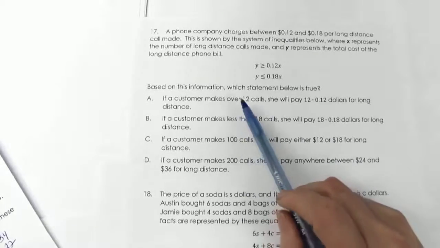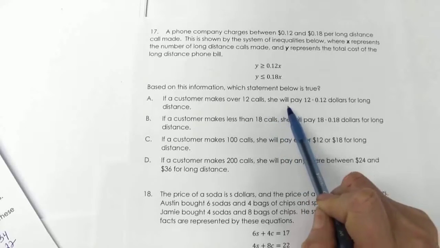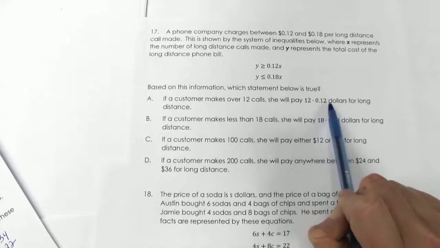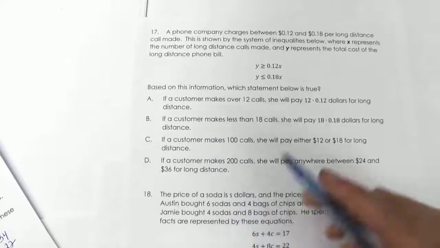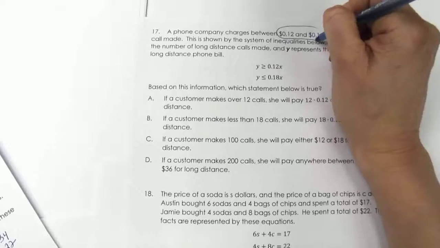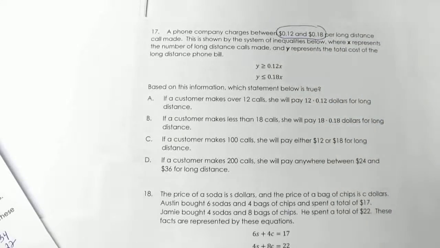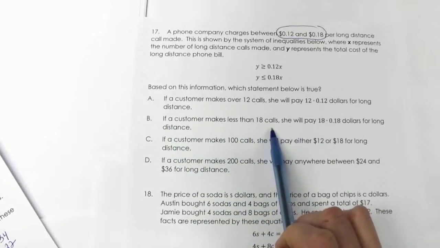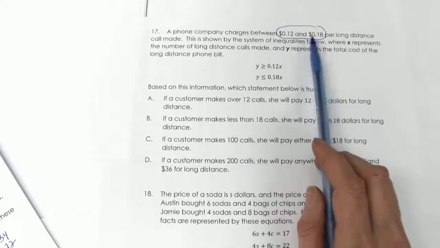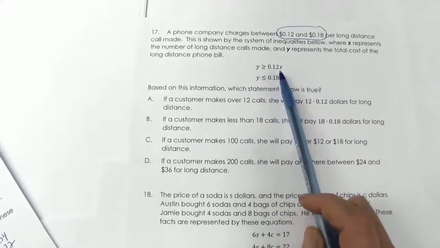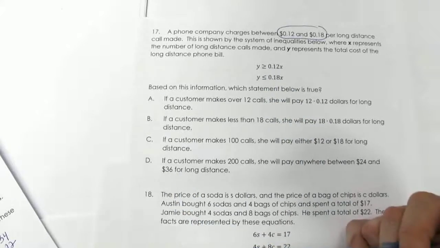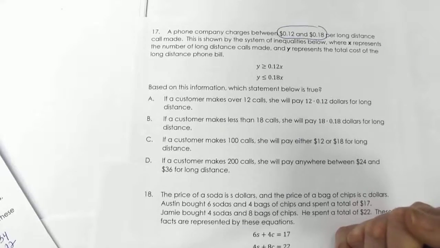Okay, if a customer makes over 12 calls, she will pay 12 times $12.12 or 12 cents for long distance. Well, that's not what it says. It says that for each call, they'll pay anywhere between 12 and 18 cents. This one says if a customer makes less than 18 calls, well, it doesn't say what they'll pay. It just says the price will be more than or equal to 12 cents per call, or less than or equal to 18 cents per call.